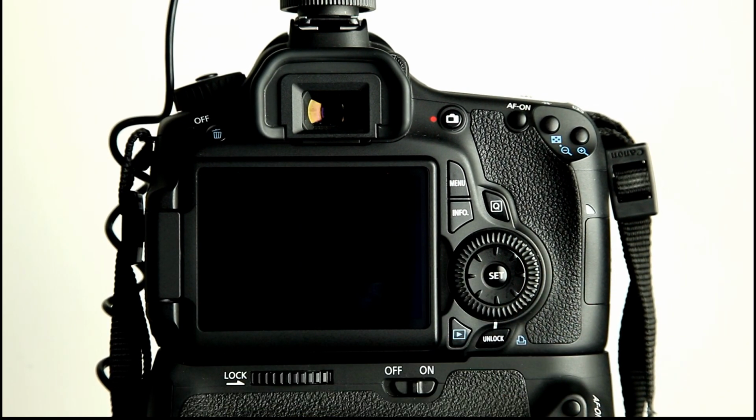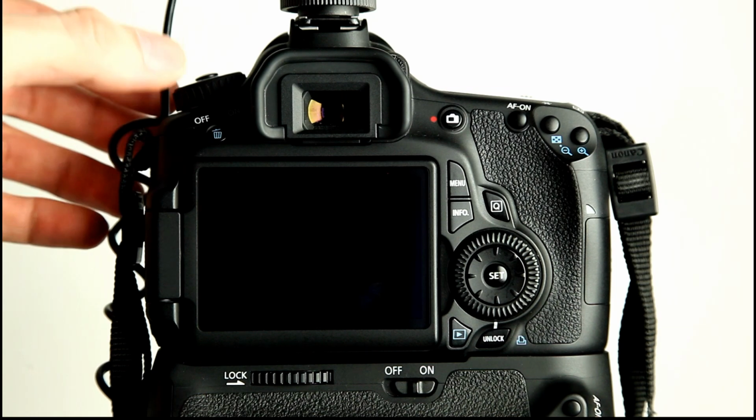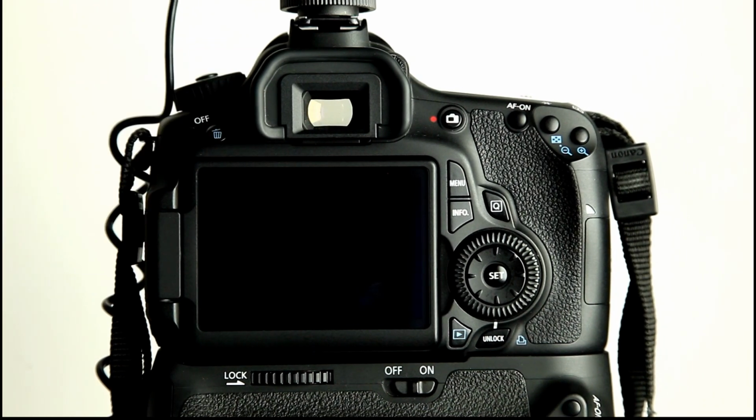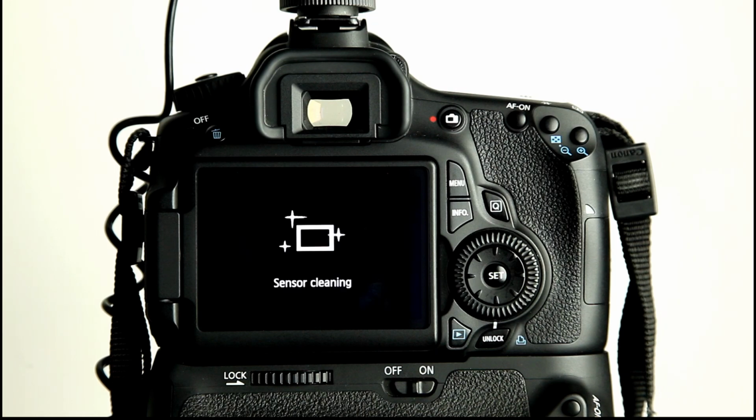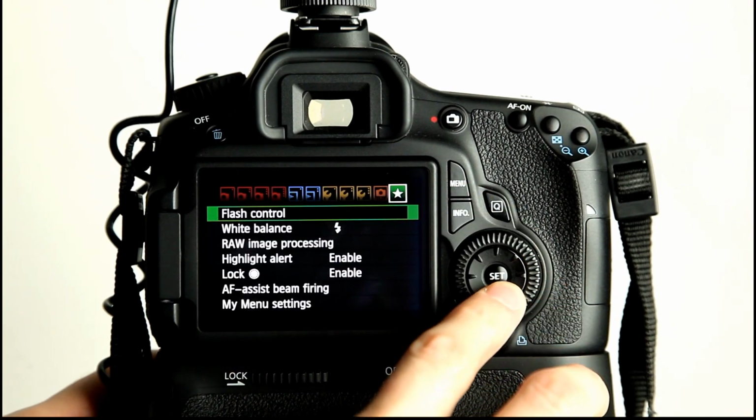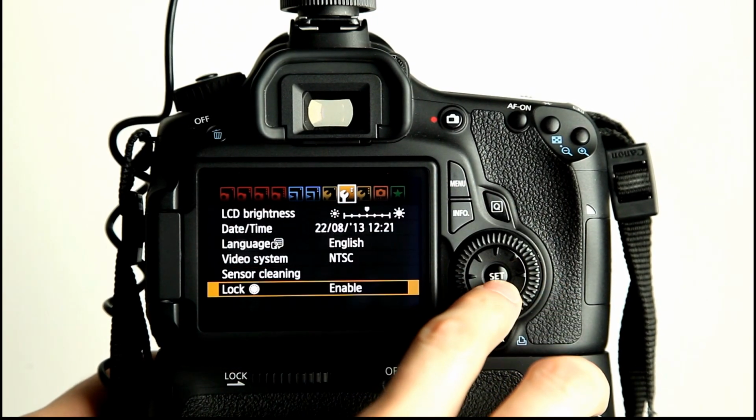You'll hear the mirror lock up. Now, make sure your batteries are fully charged when you do this because you don't want to have a swab inside the camera and the batteries to run out and the mirror to lock back down. That wouldn't be good. Now to reset this, turn the camera off, turn the camera back on, and there we go.